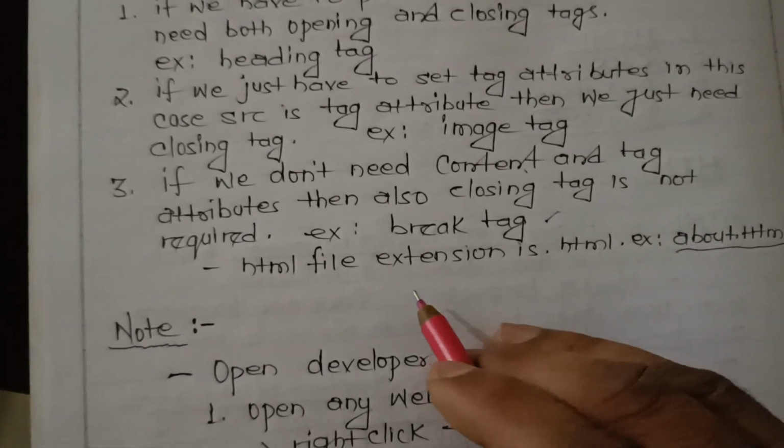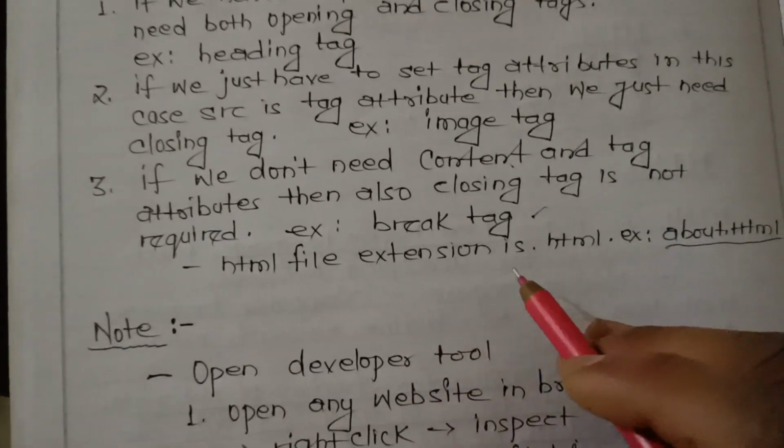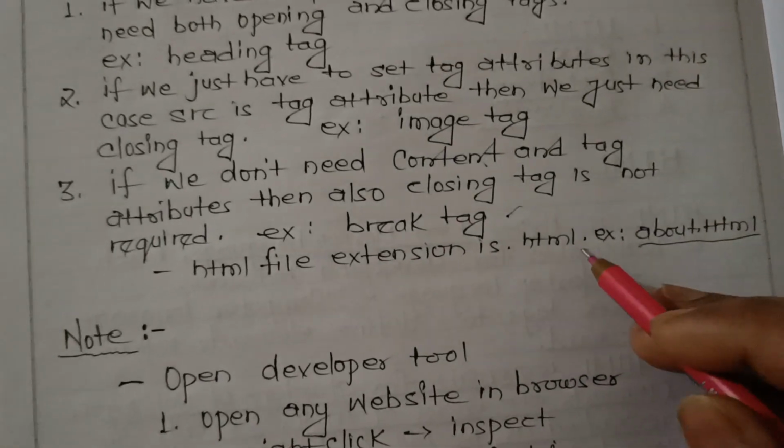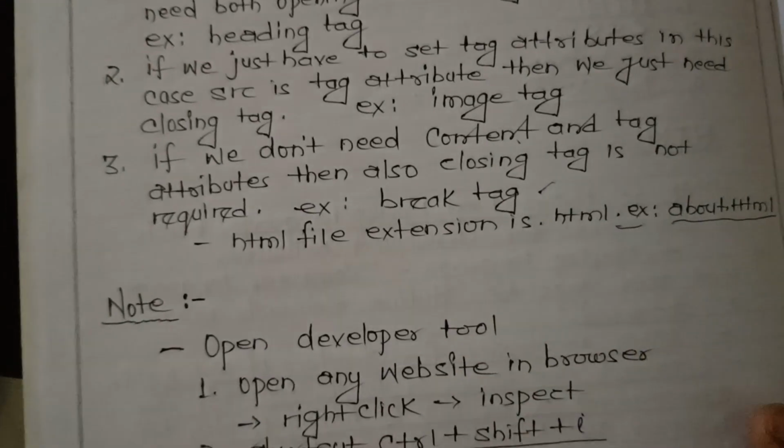So we are going to discuss the extension. The HTML file extension is .html, for example about.html.